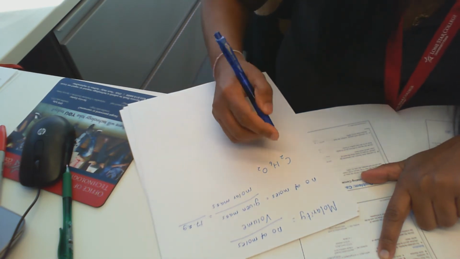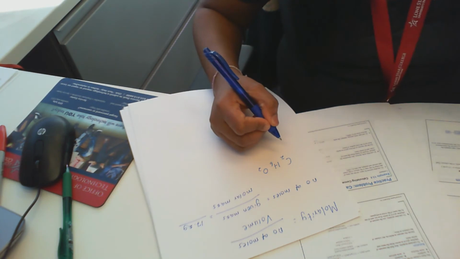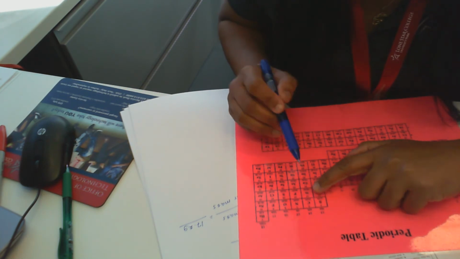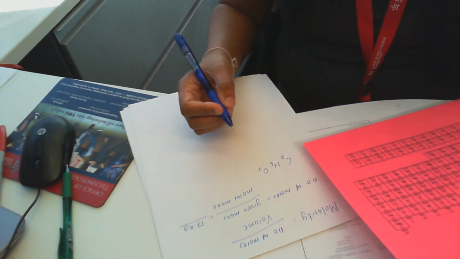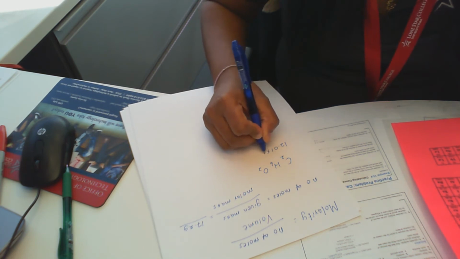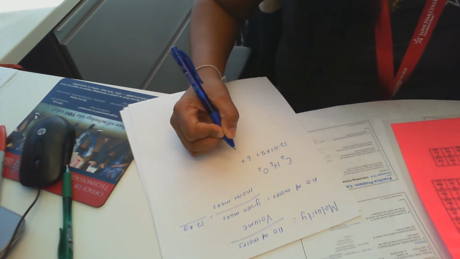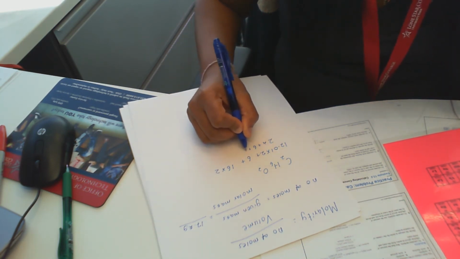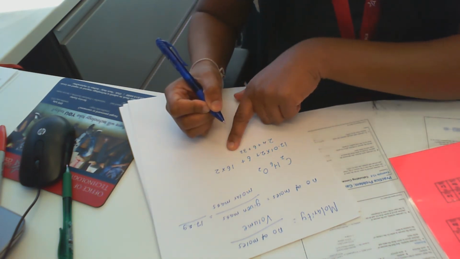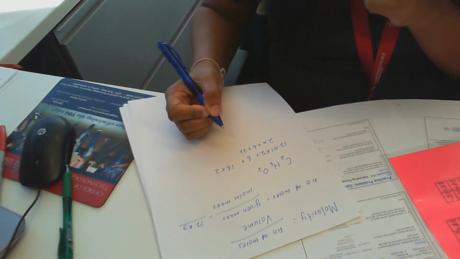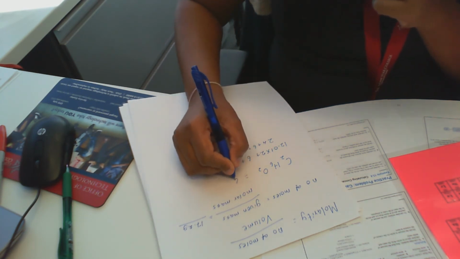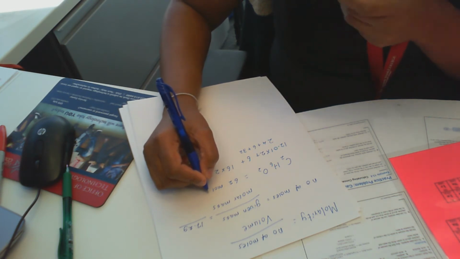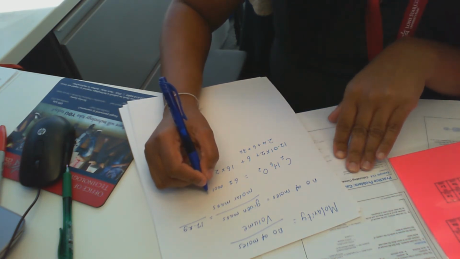C2H6O2. How to find the molar mass? Carbon 2. How do you find the mass of carbon? You look at carbon in the periodic table. It's 12.01. So 12.01 times 2, plus 6, plus oxygen is 16 times 2. So you add 24 plus 6 plus 32, you get 62, right? I'm getting the molar mass as 62 grams per mole. So that is my molar mass.